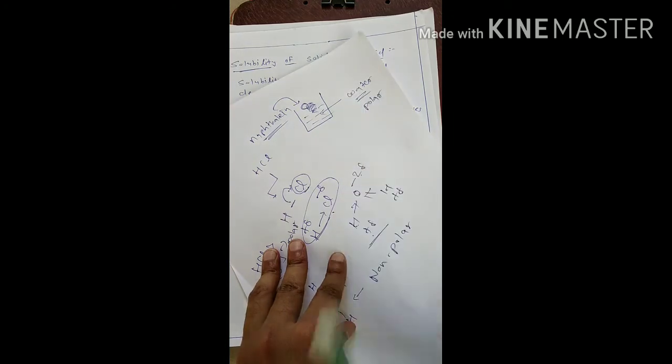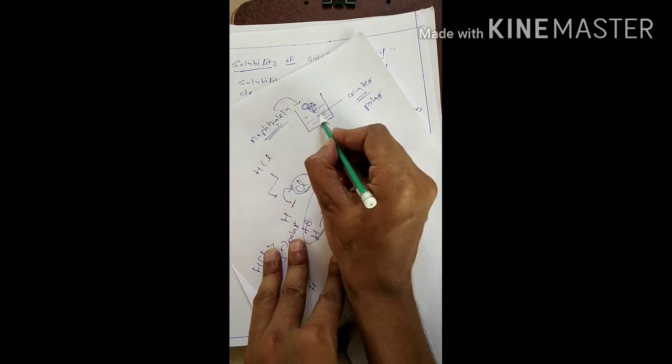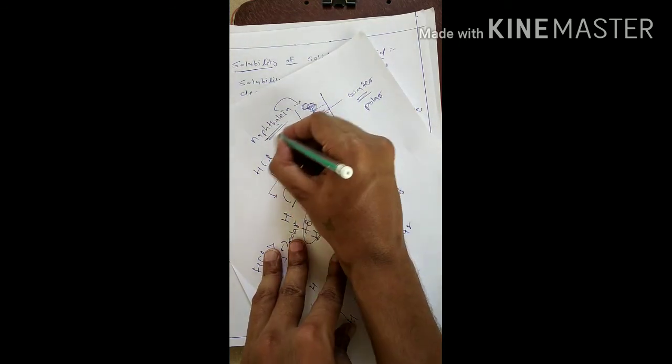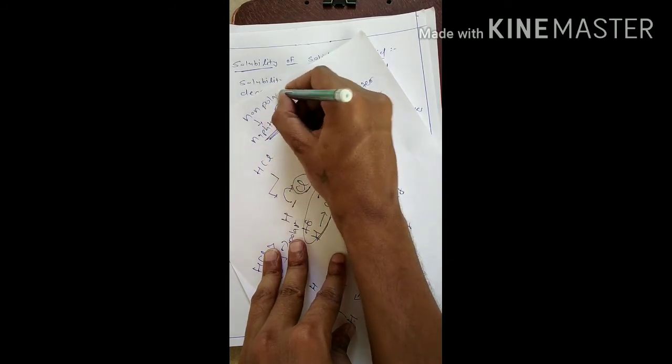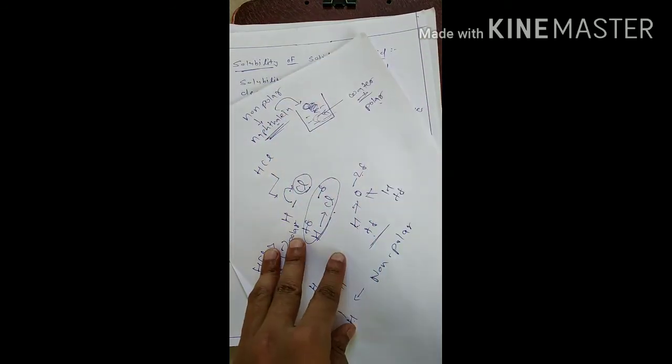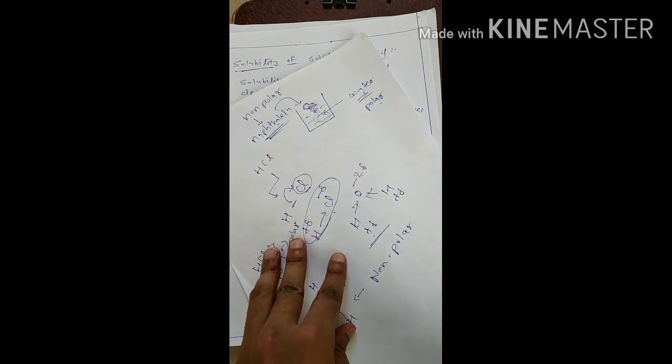This mixture does not make a solution because naphthalene does not dissolve in water. Naphthalene is a non-polar compound and water is a polar compound. The nature of these both is different, so it does not make a solution.